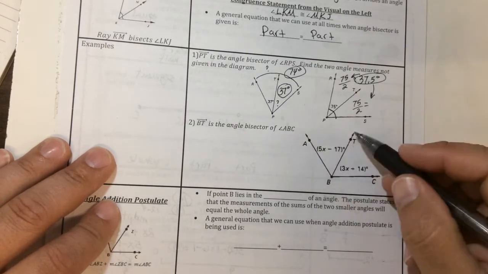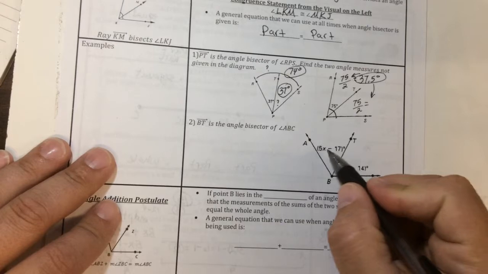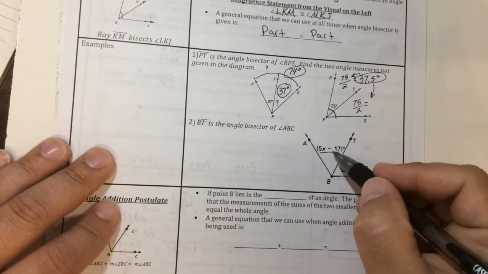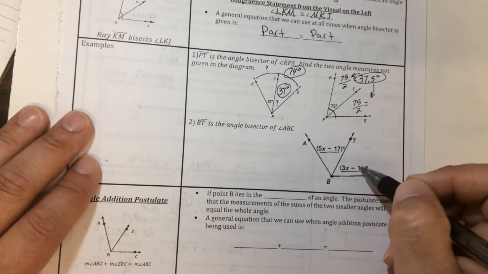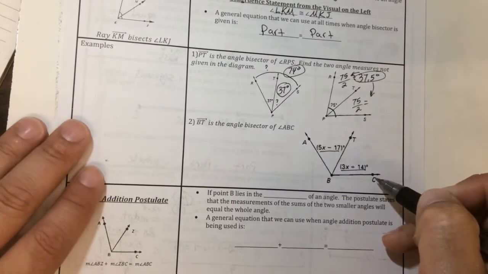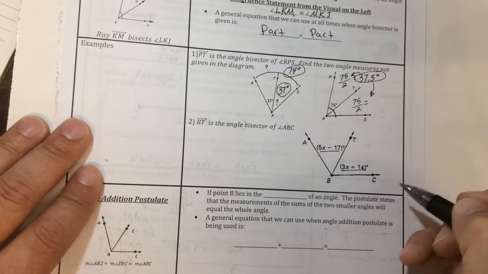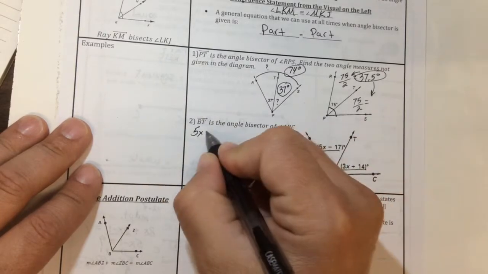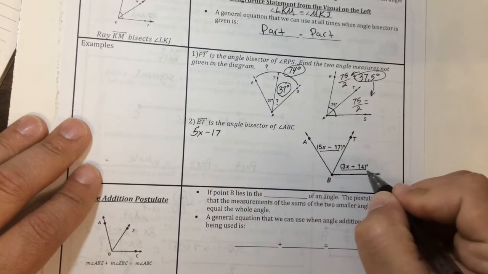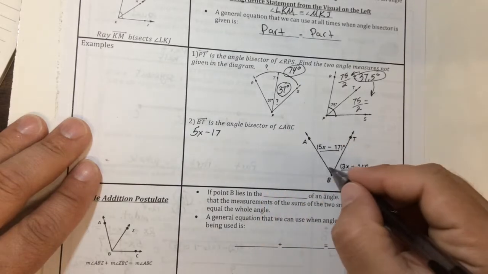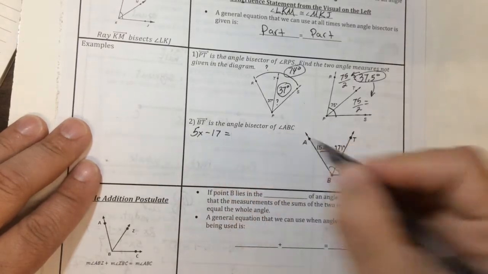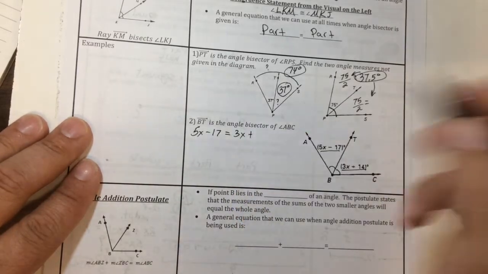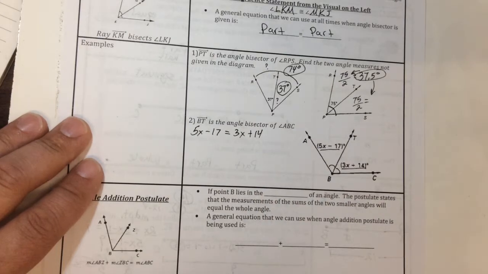So we've got another case here where we have a segment bisector, and they've given you these expressions instead of angle measures exactly with numbers. And so we can still solve this problem and find the measure of the angle by finding out what x is first. And in order to do that, we just set these two values equal to each other. So we can say that 5x minus 17 has to equal 3x plus 14. And I only know that because it's an angle bisector. So they must be equal because it's an angle bisector. That is a 3x plus 14.